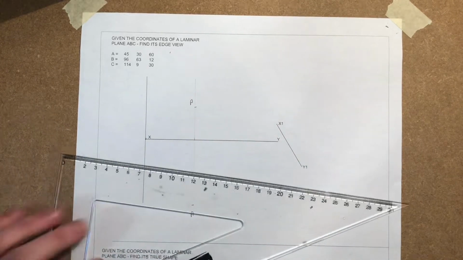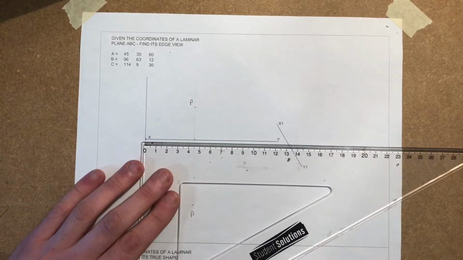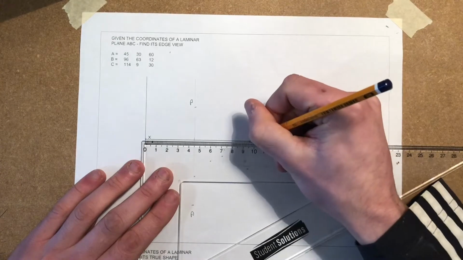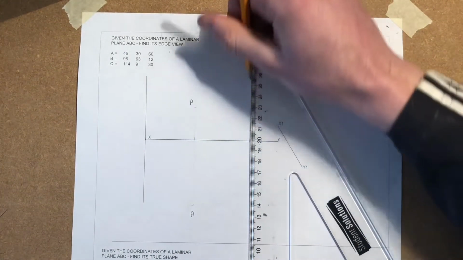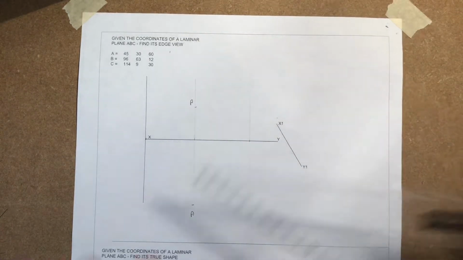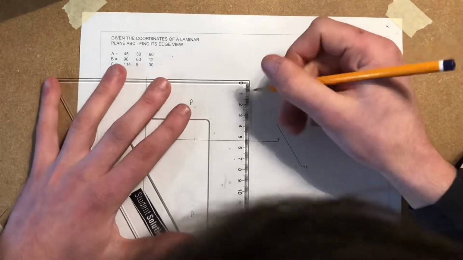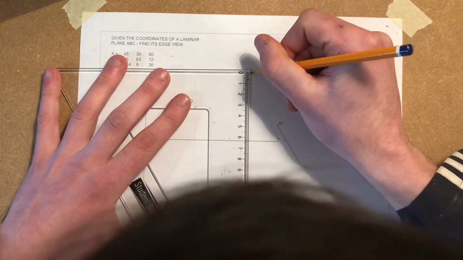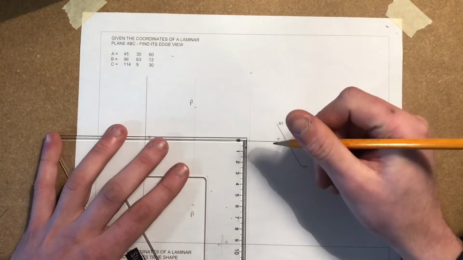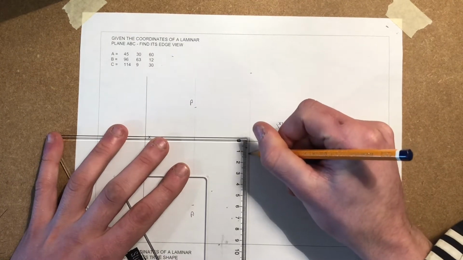Point B then is same, we're going to come out 96. Up 63. And down 12.